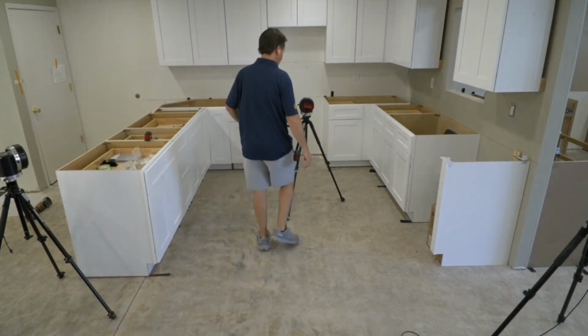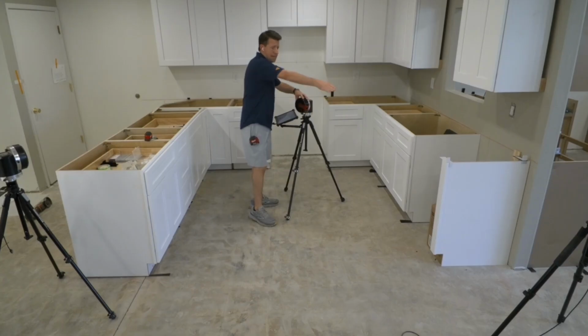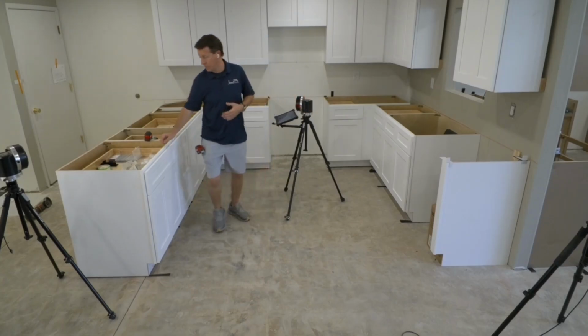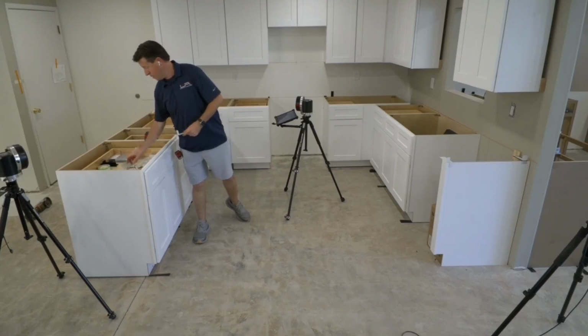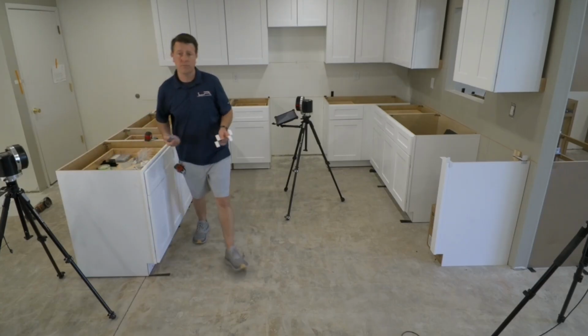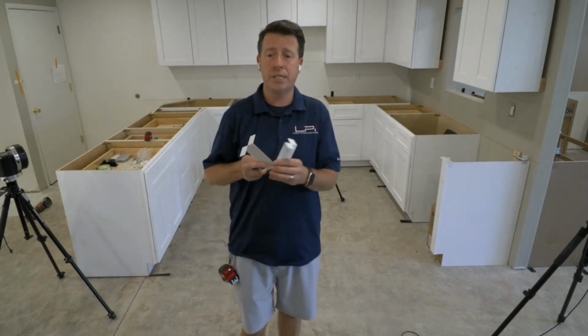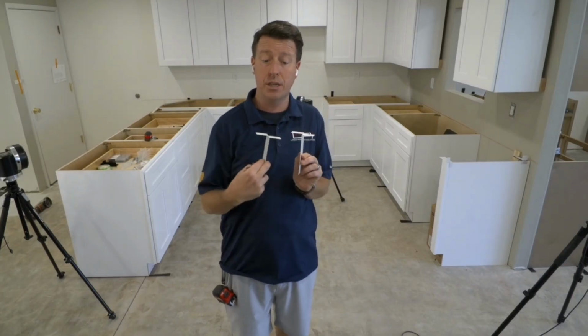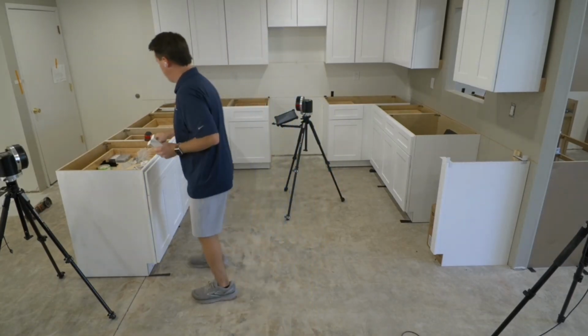Next, if there's an edge of a cabinet that the laser can't see, I might use a target, right? So as you're following along, if you're brand new to this, some of the essential targets you're going to need, I want to start with what we call T targets. You can see it's kind of shaped like a letter T, right?